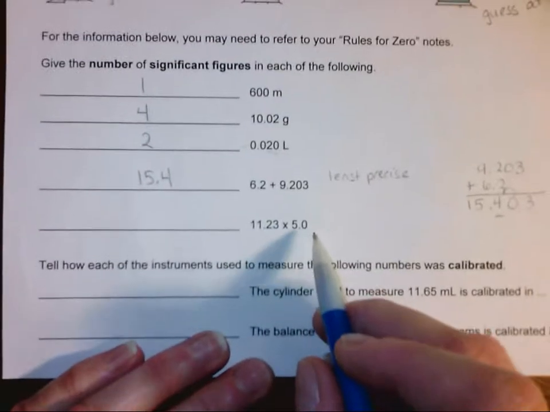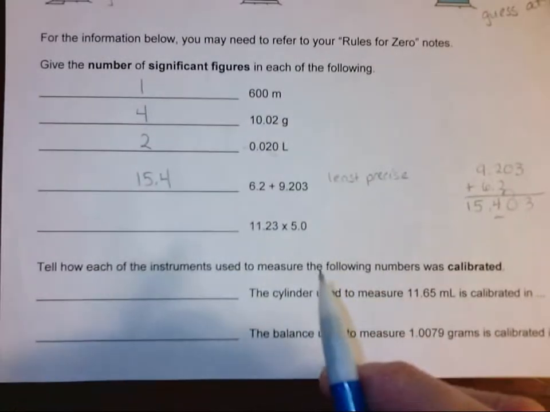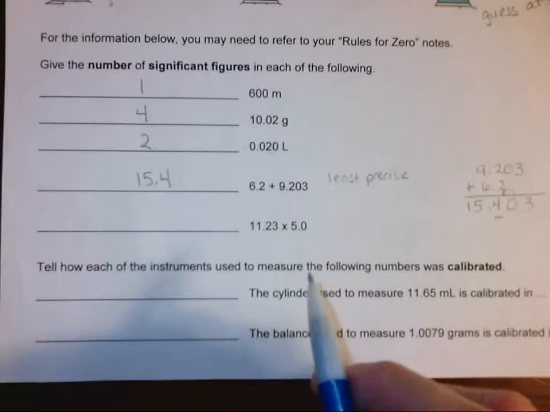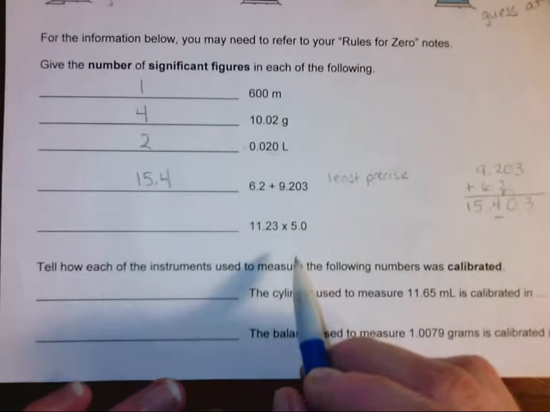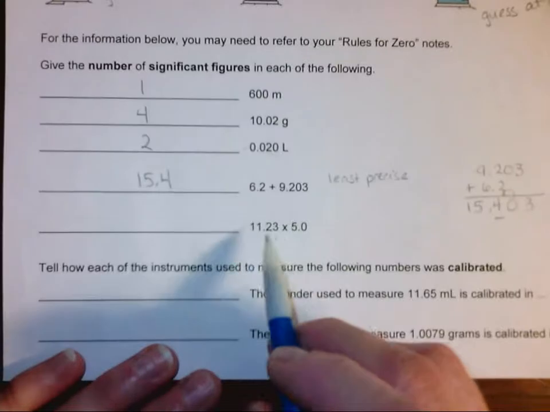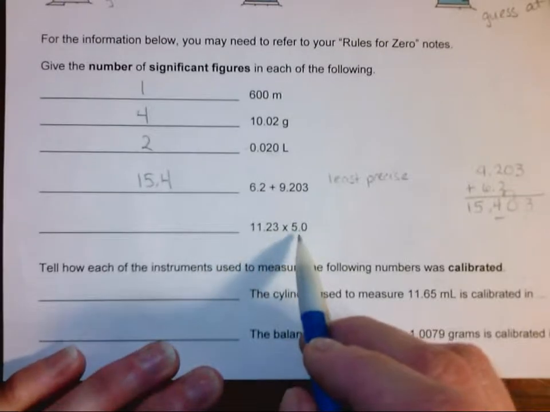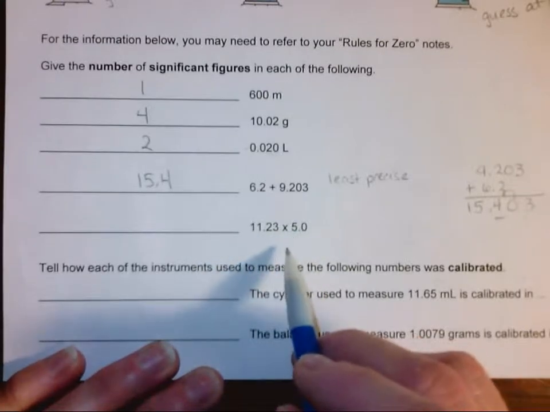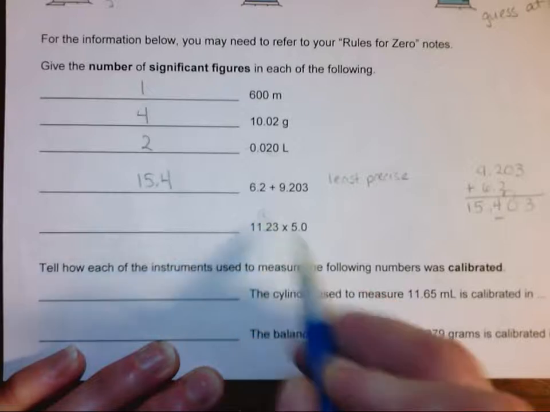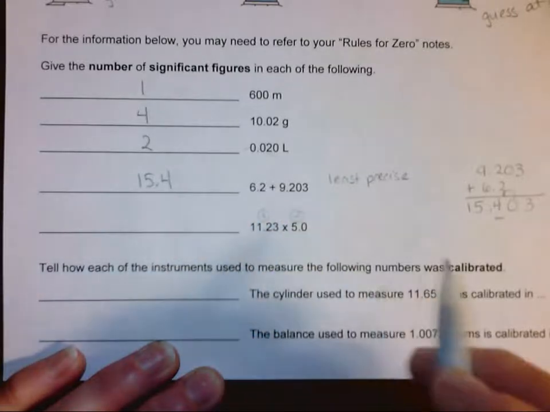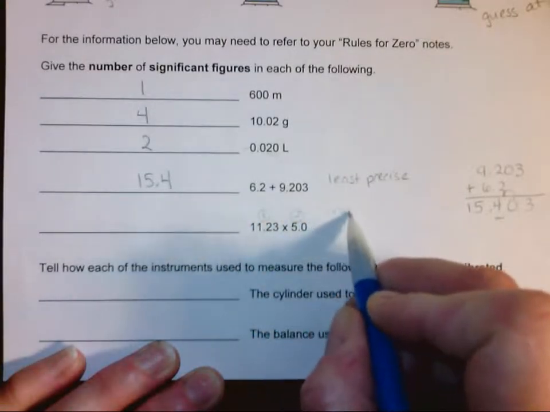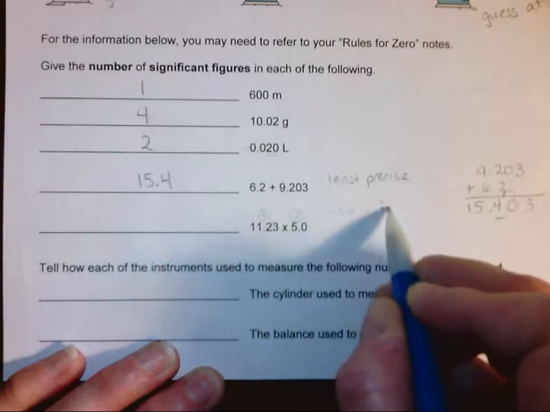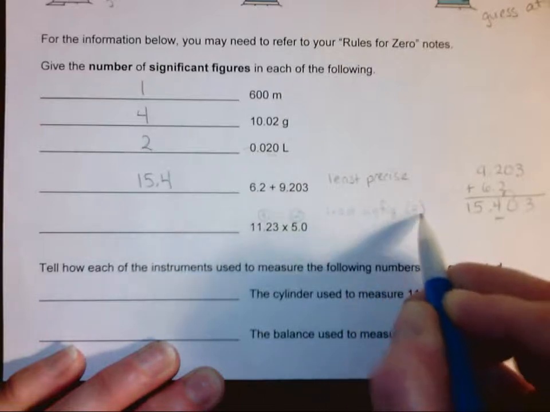The rule for calculations in multiplication or division deals with total number of significant figures, and your answer should have the least. So this has 4 significant figures, this has 2 significant figures. That means our answer has to have the least significant figures, which in our case will be 2.